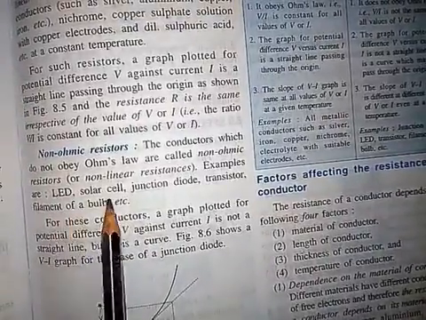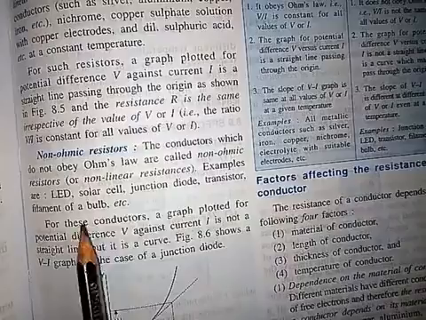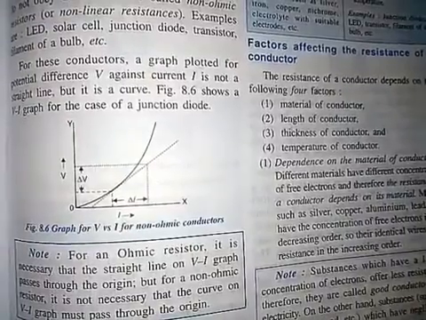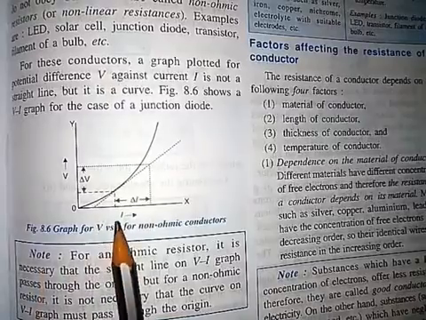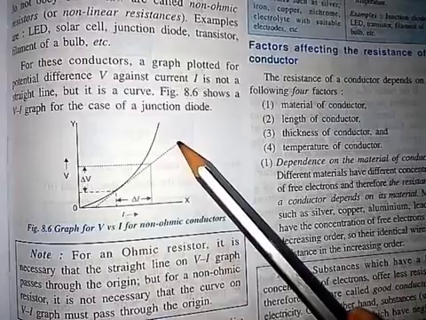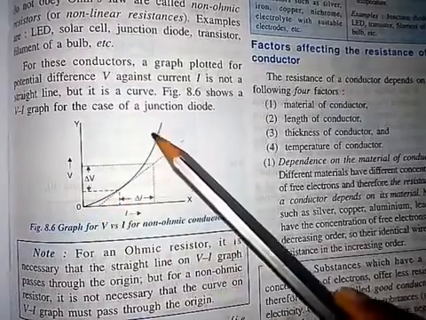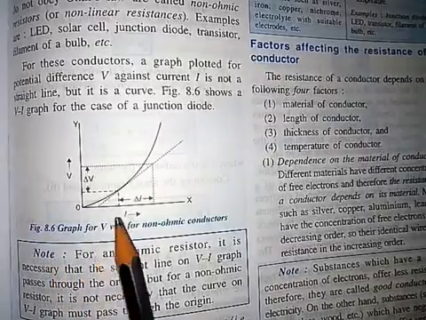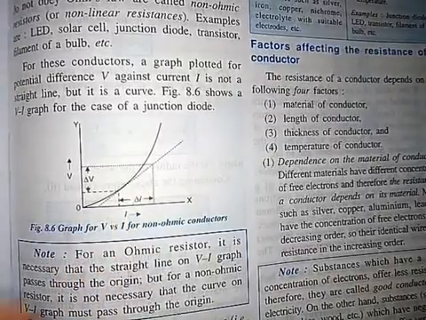Examples are LED, solar cell, junction diode, transistor, filament of a bulb, etc. Here you can see a graph plotted for ohmic and non-ohmic resistors, and we obtain a straight line for the ohmic resistors and a curve for non-ohmic resistors, since the values of V and I change accordingly for non-ohmic resistors.